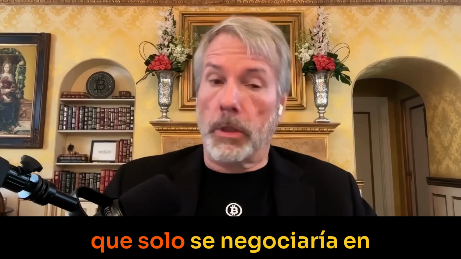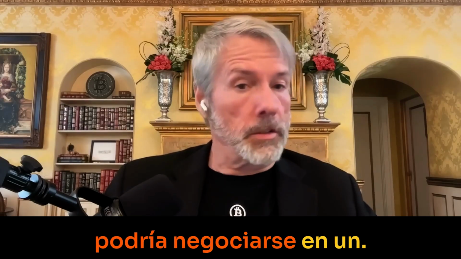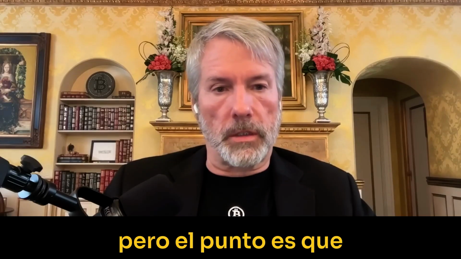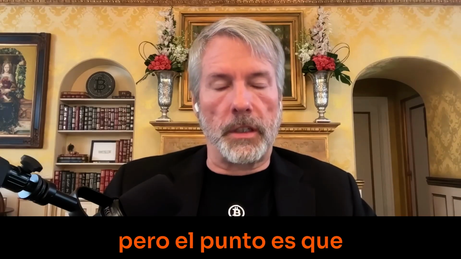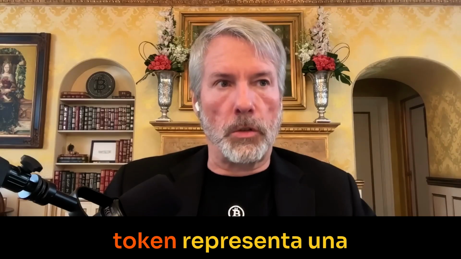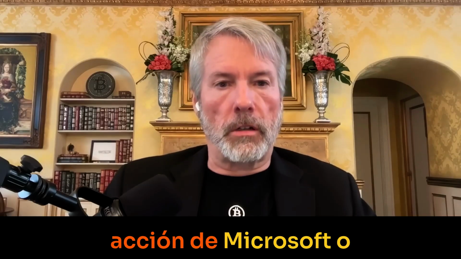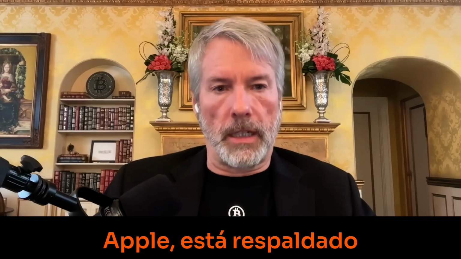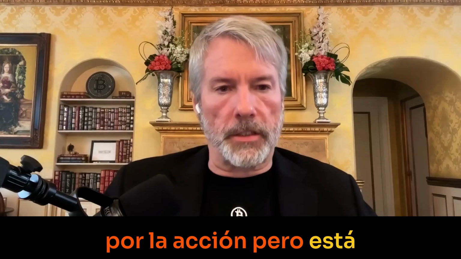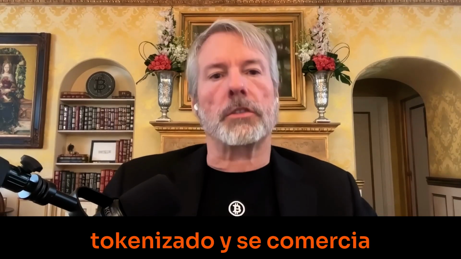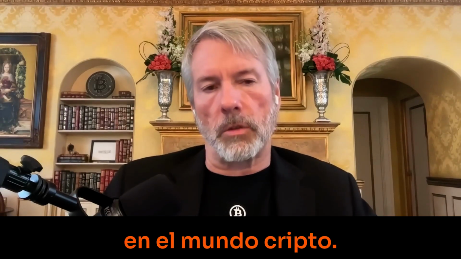Now, I'm not saying it would only trade on Binance or Coinbase. It could trade on any layer 2 or any tokenized network to speak of. But the point is, it would be one share, a token that represents a share of Microsoft stock or Apple stock. It's backed by the stock, but it's tokenized, trading in the crypto world.